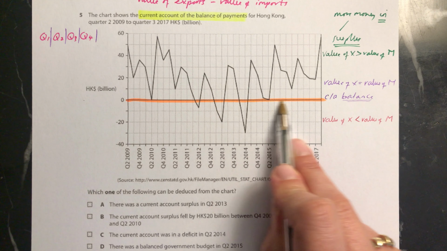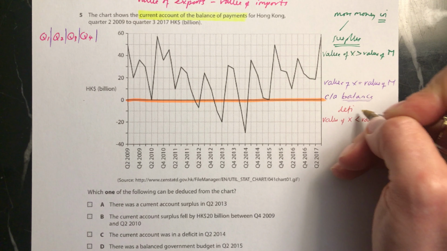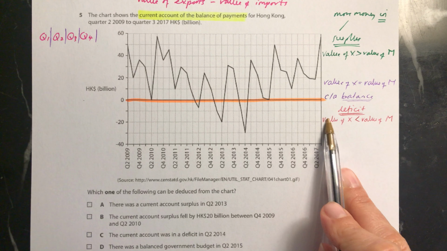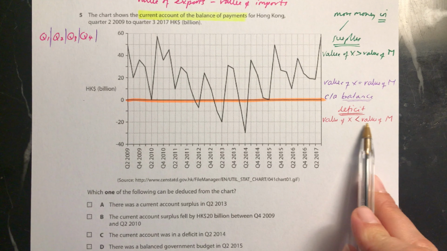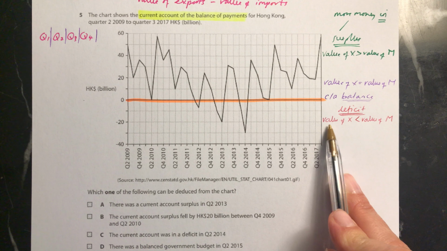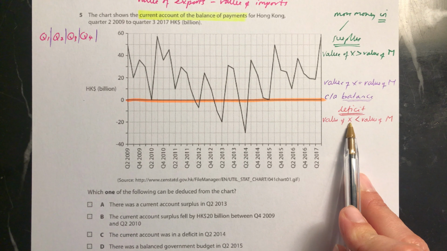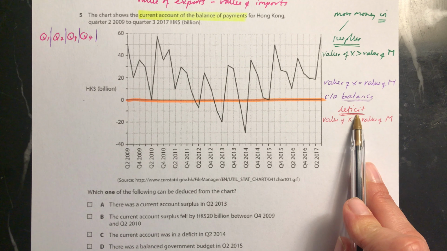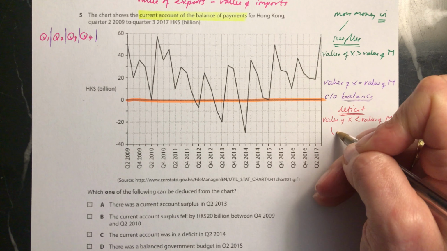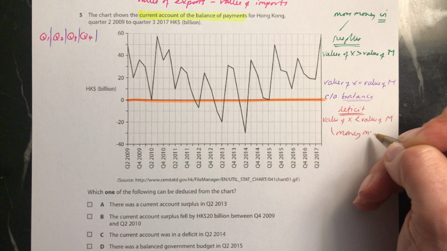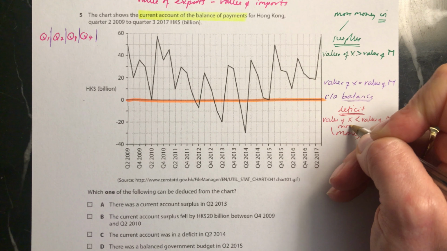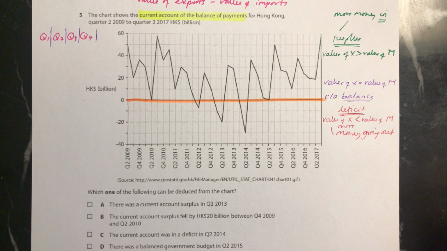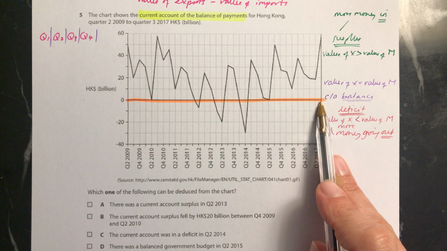If we're below 0, that means that we have a deficit on our current account of the balance of payments, and that means that the value of our exports is less than the value of our imports. And that means that less money is coming in than is leaving. And in many ways that can be a bad thing, although there can be bad things with a surplus as well. So this means overall more money is going out of your economy when you have a deficit.